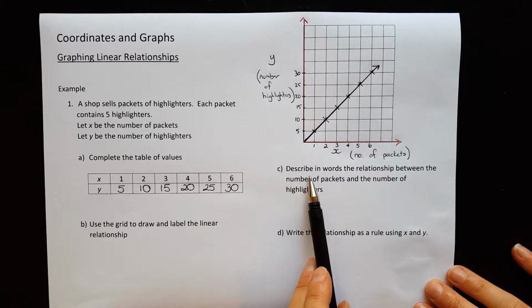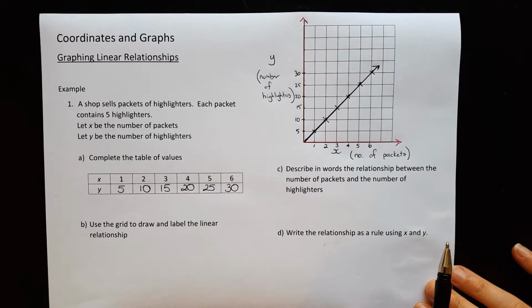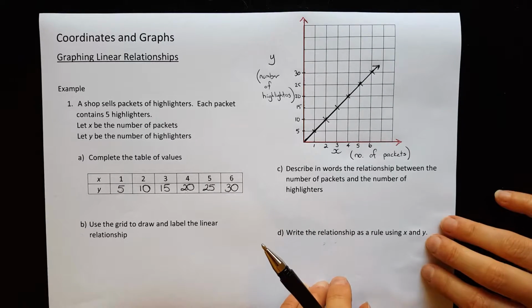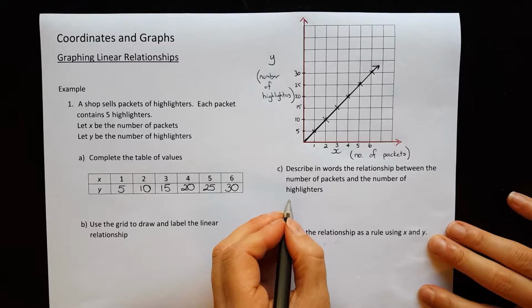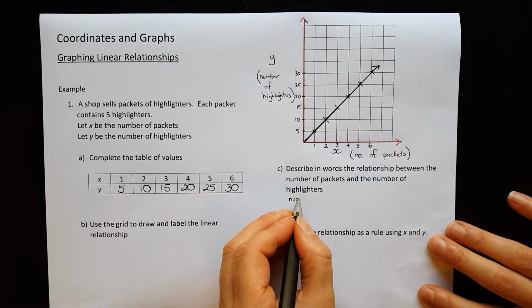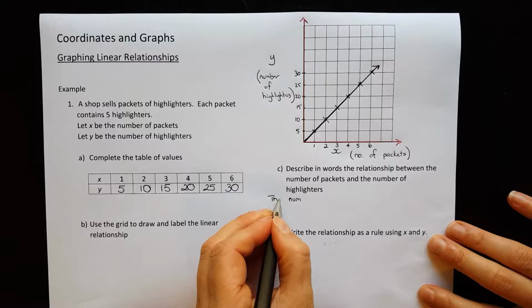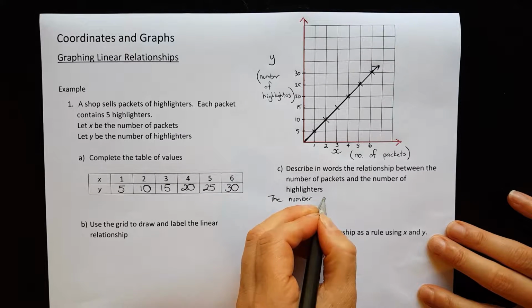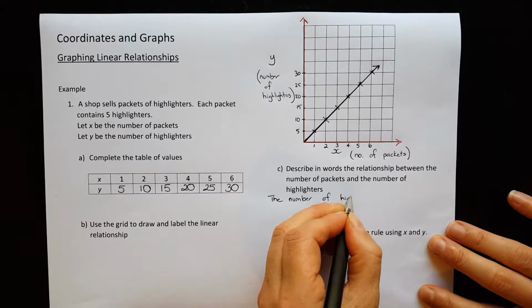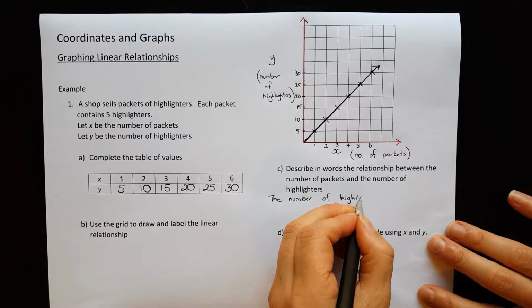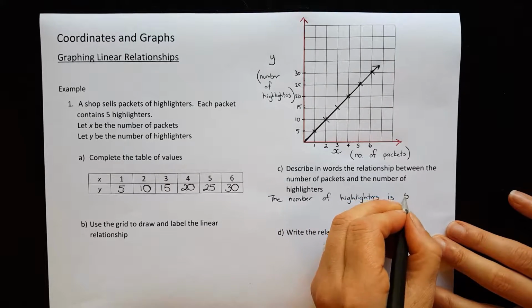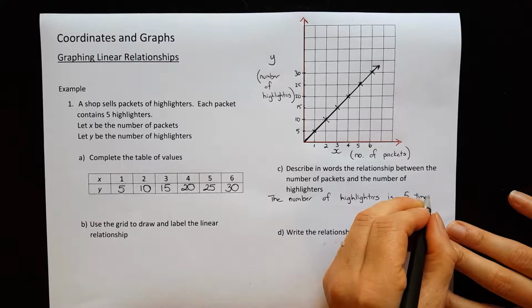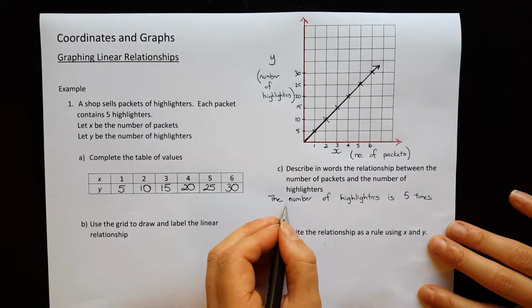Question C, describe in words the relationship between the number of packets and the number of highlighters. So we worked out while we're doing our table over here that the number of highlighters is 5 times the number of packets.